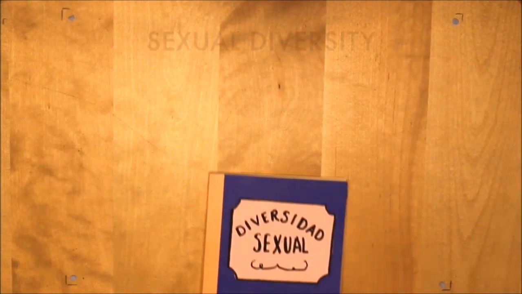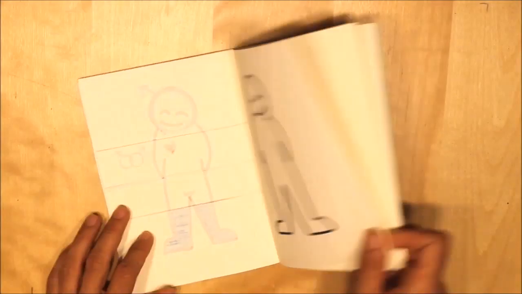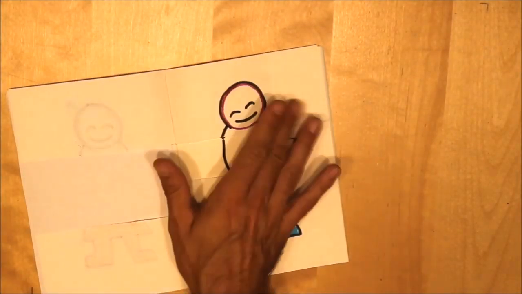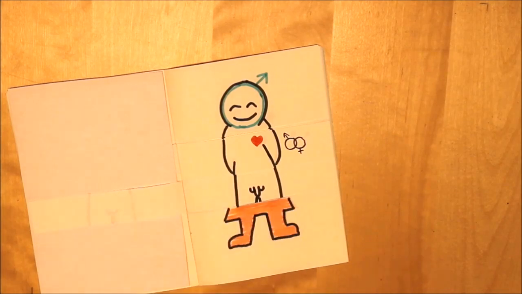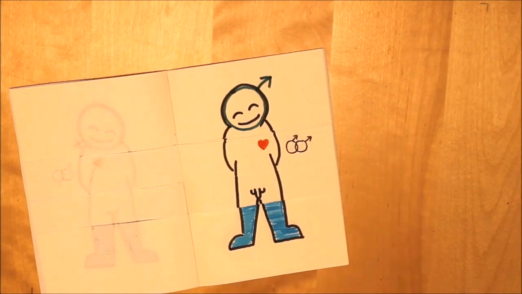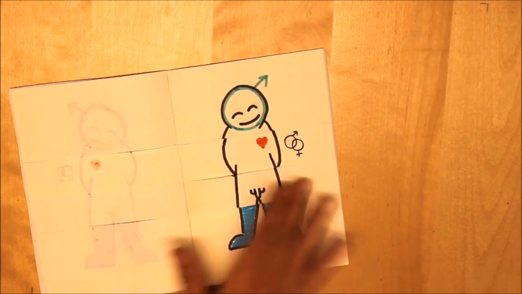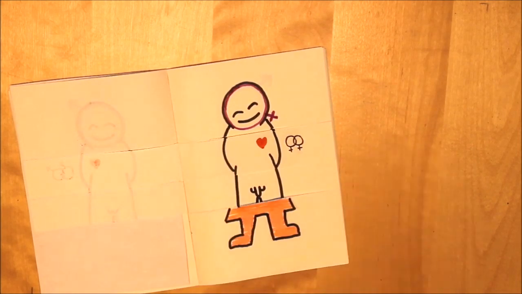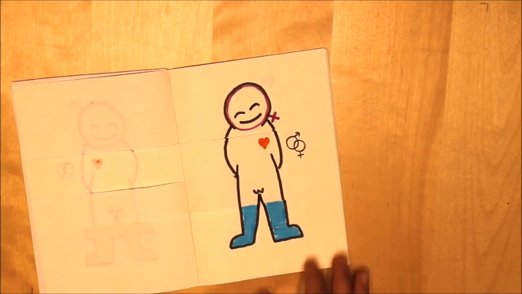Using these 4 categories, there are so many possible combinations of sexuality. A man with a penis can be heterosexual and feminine, or a man with a penis can be masculine and homosexual, or a transsexual woman can be feminine and a lesbian, or a woman with a vulva can be masculine and heterosexual. So you see, there are so many different combinations.